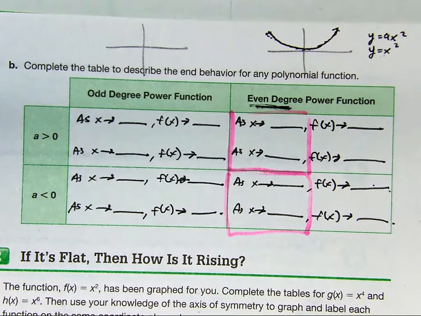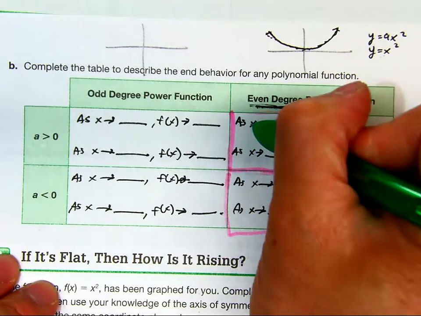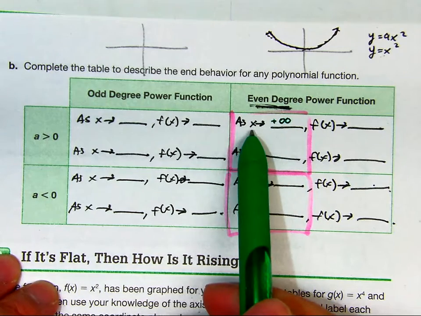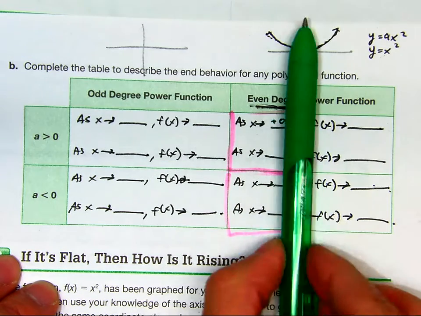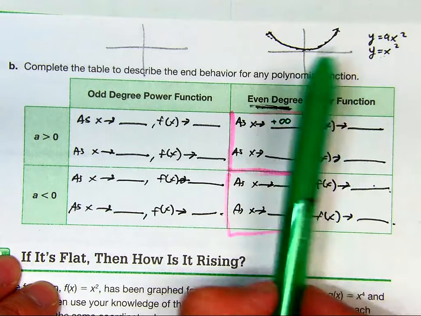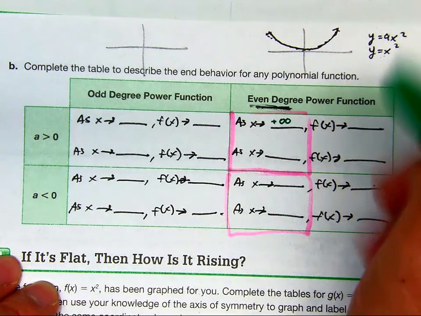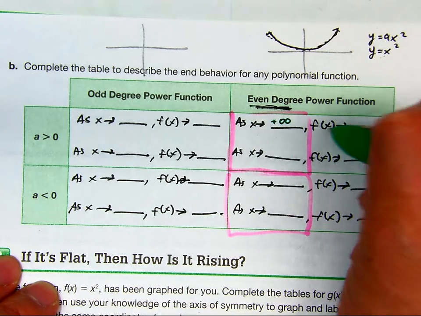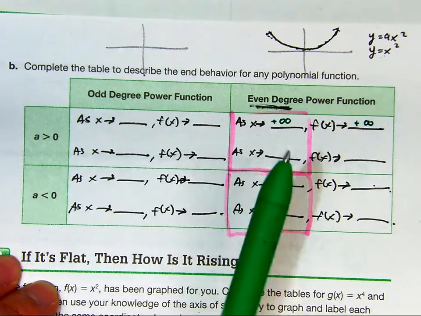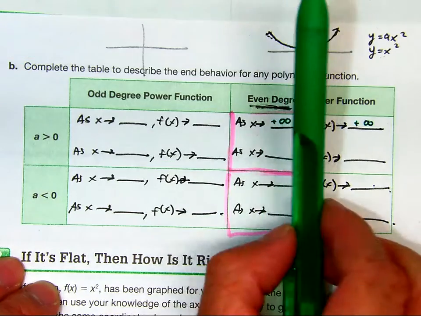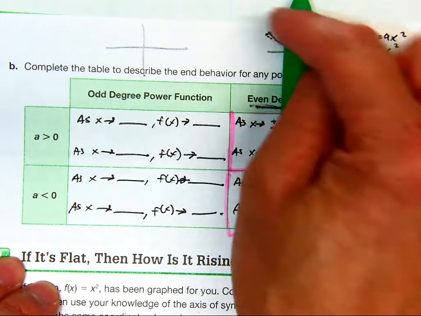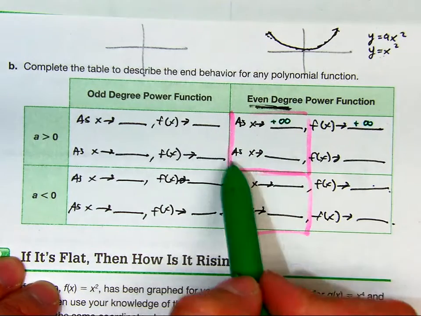What does that first part look like? As x approaches positive infinity. We learned last week that this means it's going towards the right. Well, what happens to the graph as I go towards the right? It goes what? It's going up. Up is another way of saying f of x approaches positive infinity. So a good strategy is using your pencil with the graph and pretend you're on the roller coaster at that point on our graph. Let's try this one.